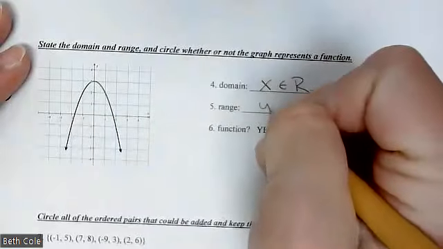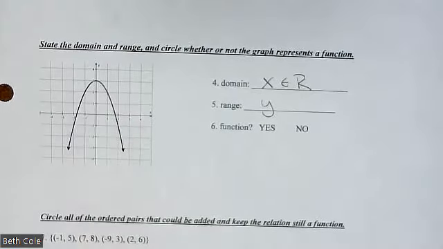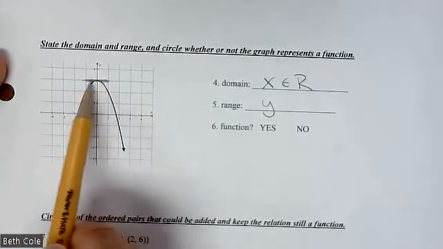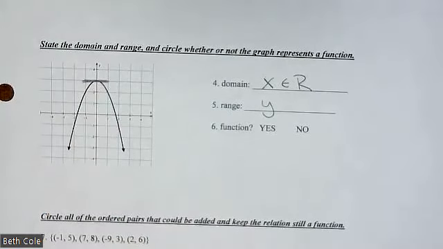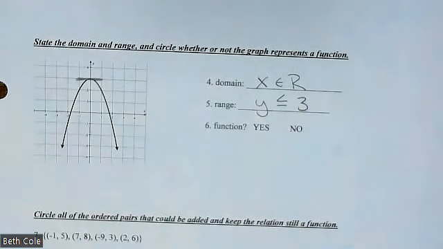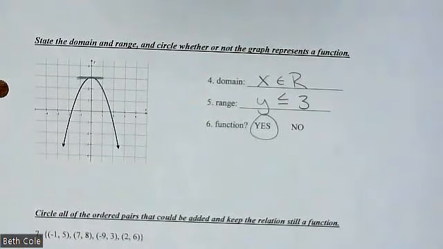Range is Y. Now that's not going to be all reals. Hey guys, just look. I don't have a better explanation than pointing to it. What Y value does this start at? 3. And you want everything below. So it's Y is less than or equal to 3. If it was going up, you would have greater than or equal to 3. All right, and then is it a function, yes or no? Yes. Yes, you guys just reviewed that on your Desmos activity.